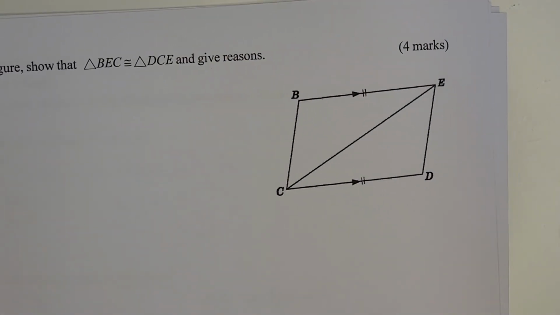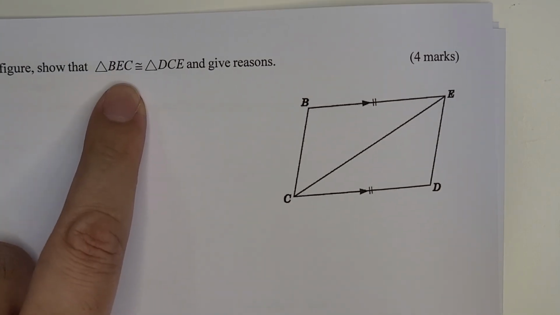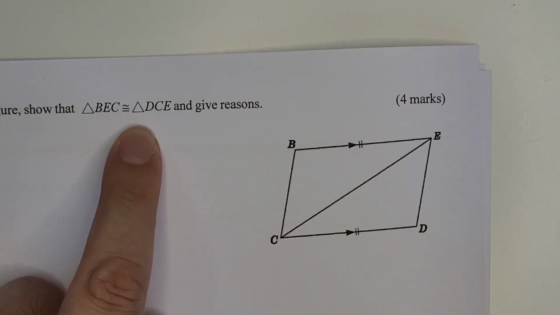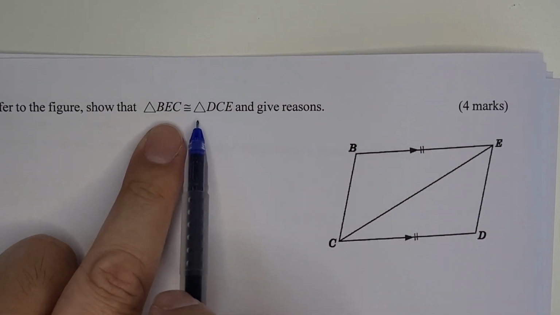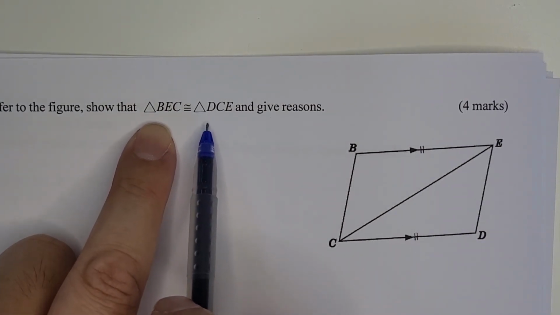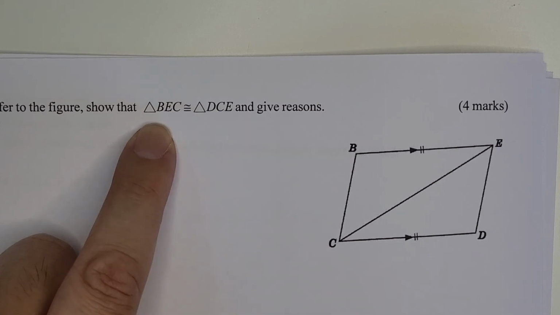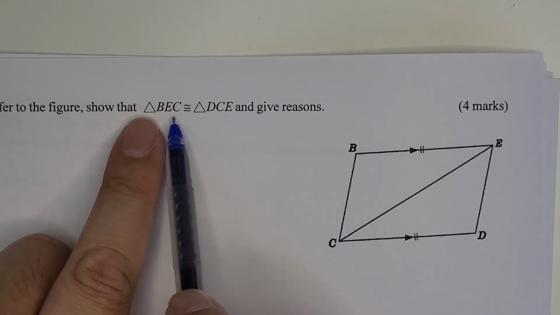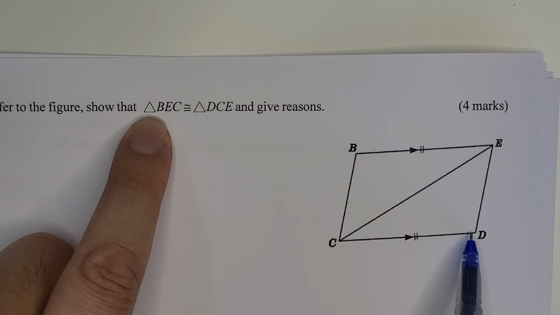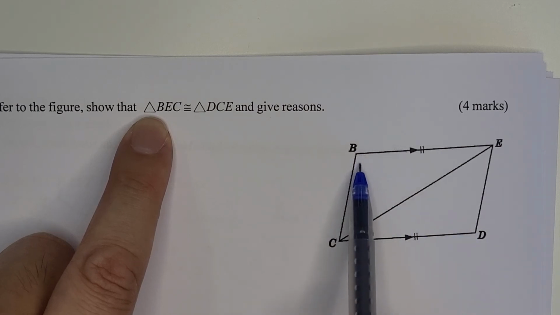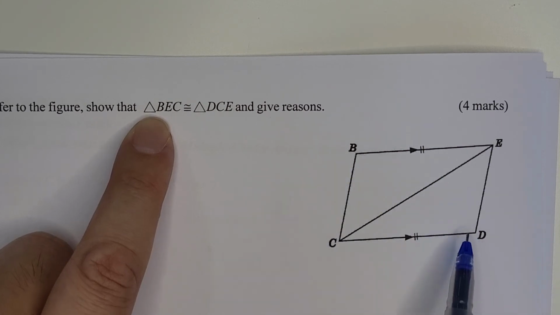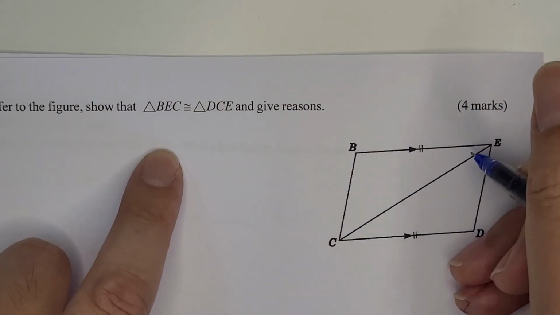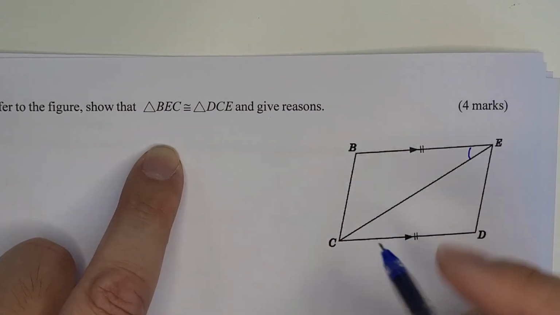Refer to this figure, show that these two triangles are congruent and give reason. As you can see, they give you congruent triangles, so they must pair the angles and lengths. That means angle B equals angle D, but you do not have any direct reason to link them up, so we will just leave it alone first. How about BEC? Is it equal to angle DCE?